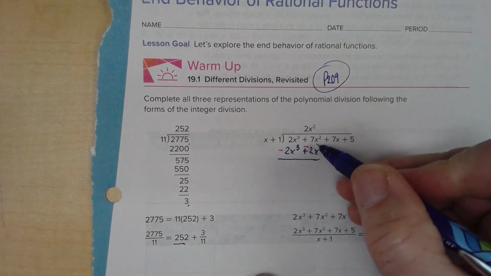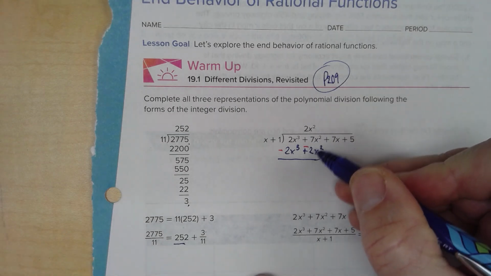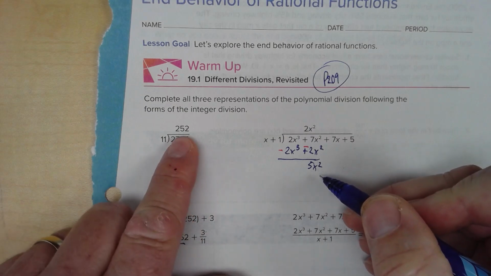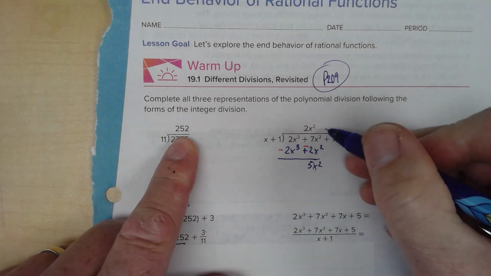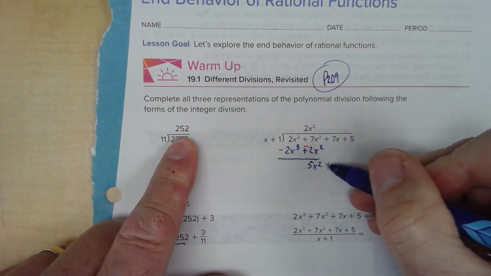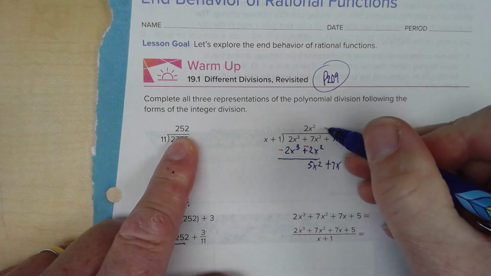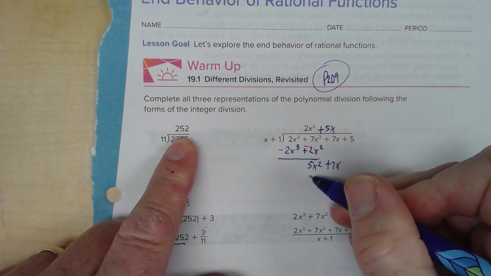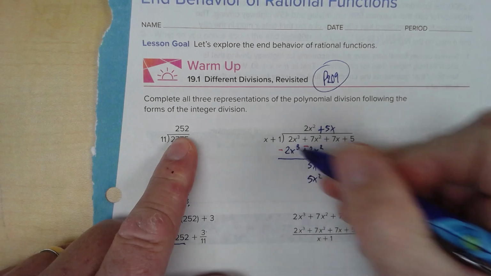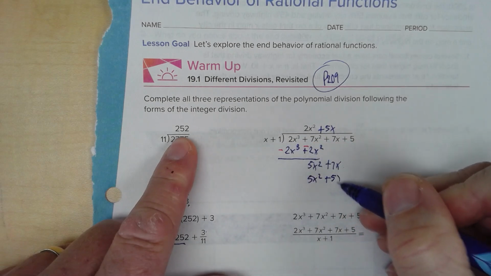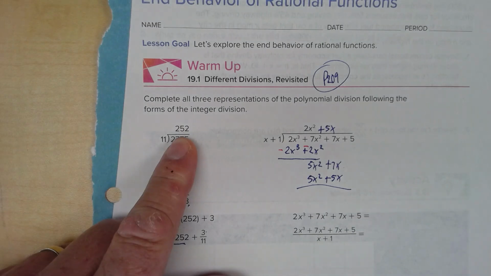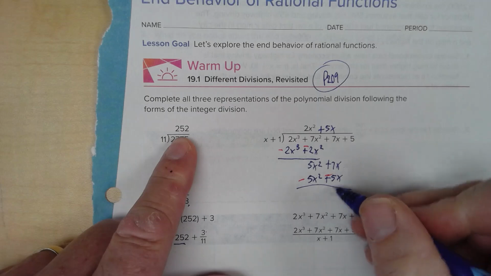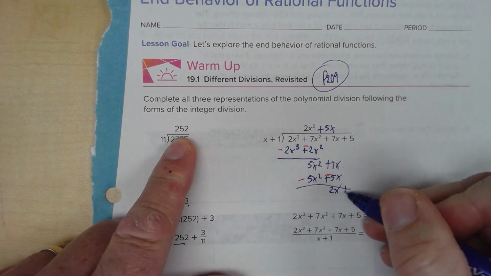Now you can see that 7x squared minus 2x squared is 5x squared. So there's the 5 right there. And you drop the next thing down like we've done 100 times. Then we say plus 5x. 5x times x is 5x squared. 5x times 1 is 5x. Then we pick up the red pen, we subtract this out. We get 2x. Drop the 5 down.